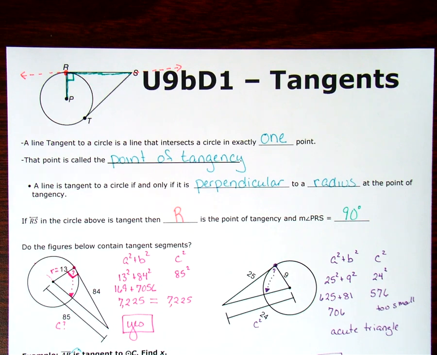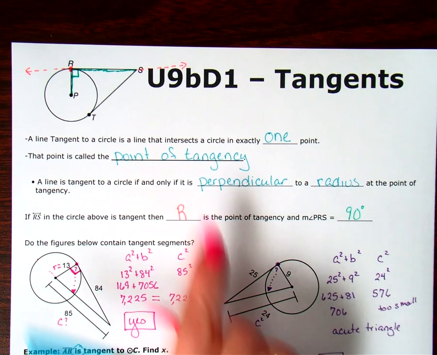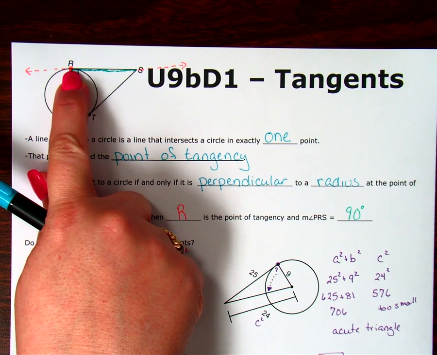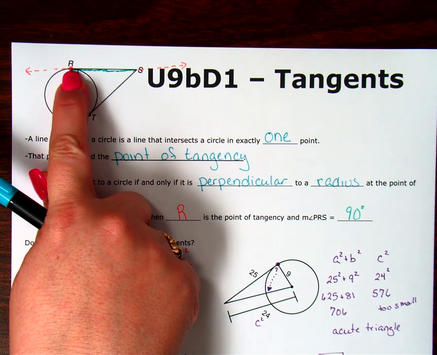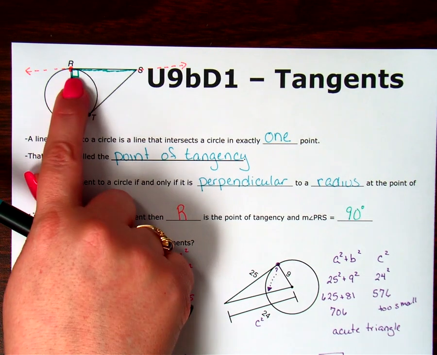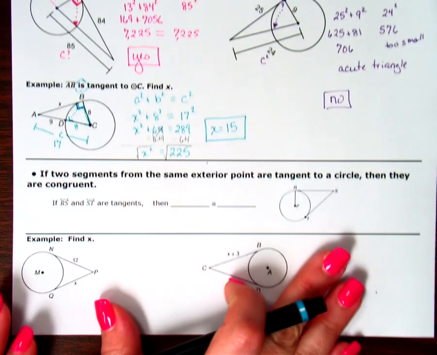Hi, welcome back to Unit 9B, our first day of this section. We are talking about tangents, and we already talked about the tangent is a segment or line that only touches a circle in one place. The place it touches is my point of tangency, and that segment with the radius will always be perpendicular and create a 90-degree angle. Okay?